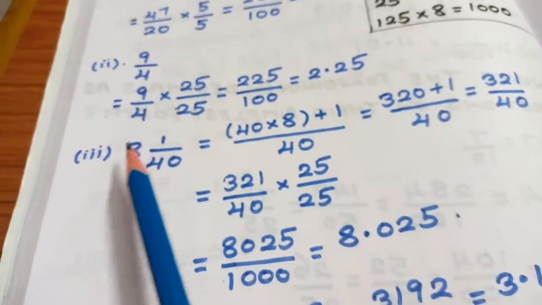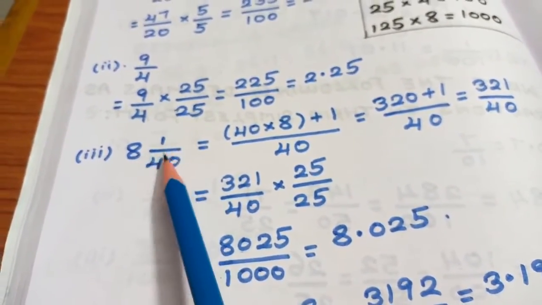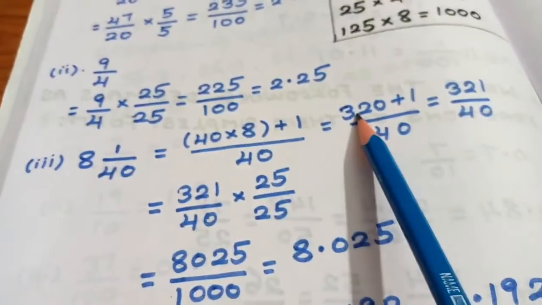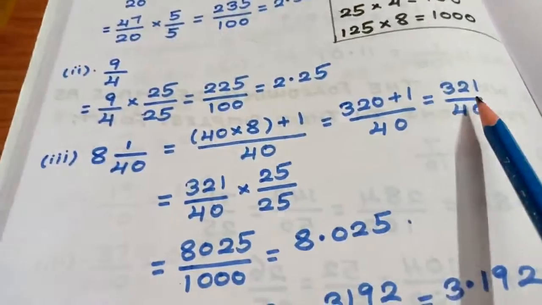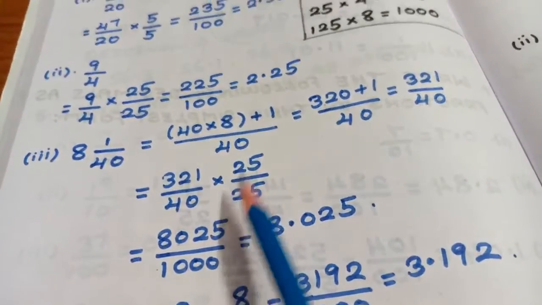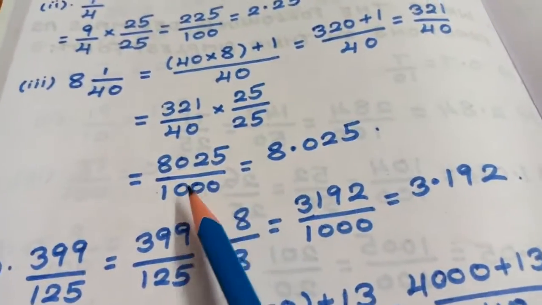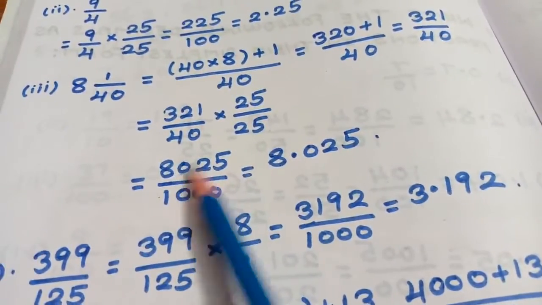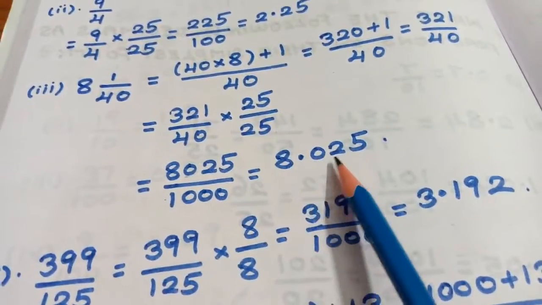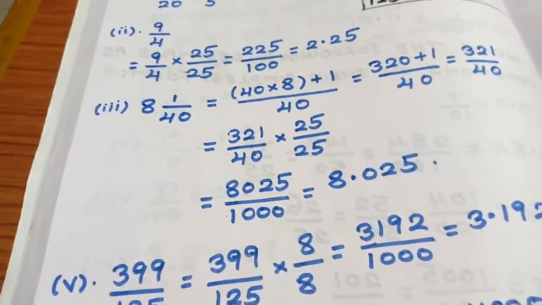That is 40 into 8, 320 plus 1, 321 by 40. After getting this value, divide and multiply by 25. That is 40 into 25, you will get it as 1000. Leave 3 digits, 1, 2, 3. You are going to get the answer as 8.025. So this is a concept based in exercise 7A.